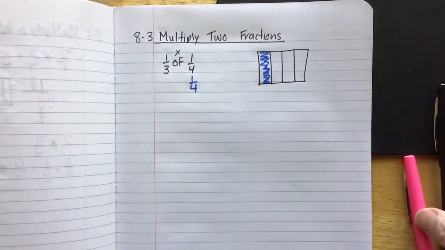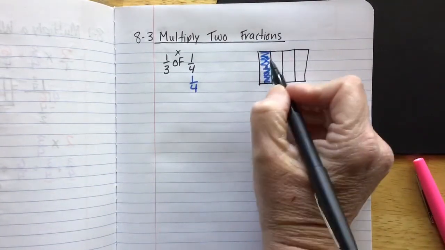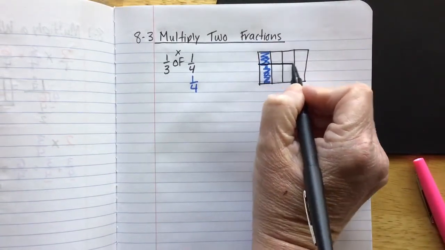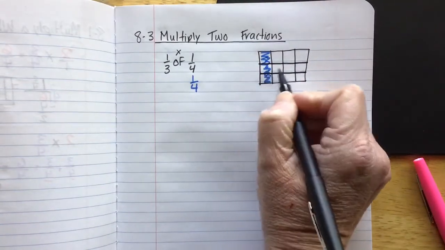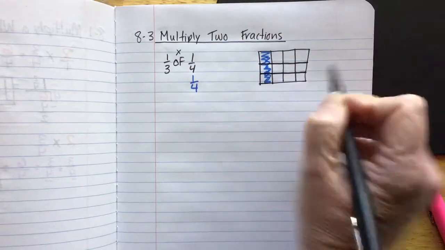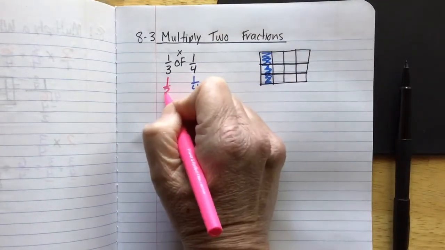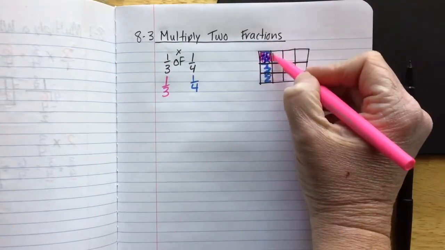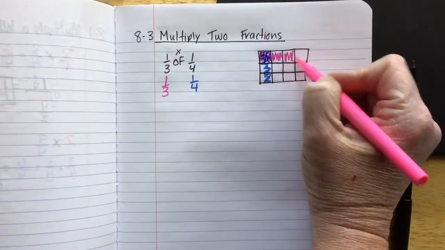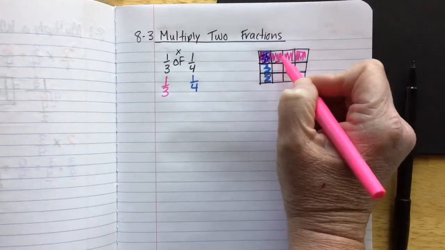Next, we need to break the area model into thirds. So we kind of have to go sideways on that. So there's 1/3. Here's 2/3, and that would be 3/3. So we're going to get a different color for our 1/3. We're going to call this 1/3 because it's 1/3 of that 1/4.